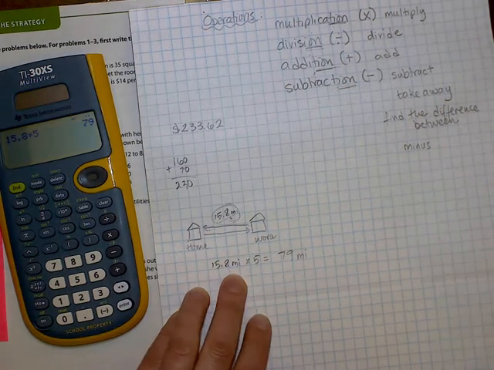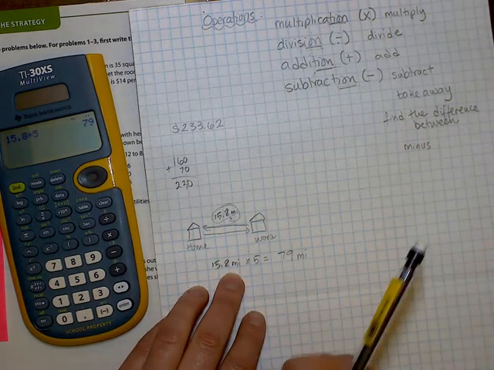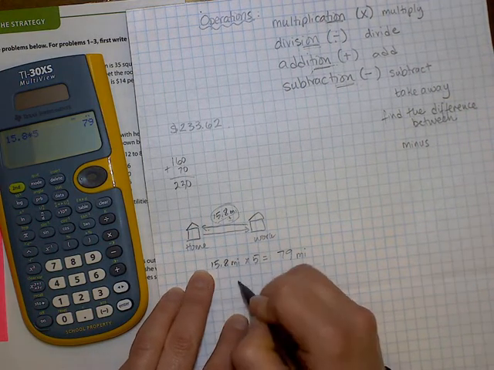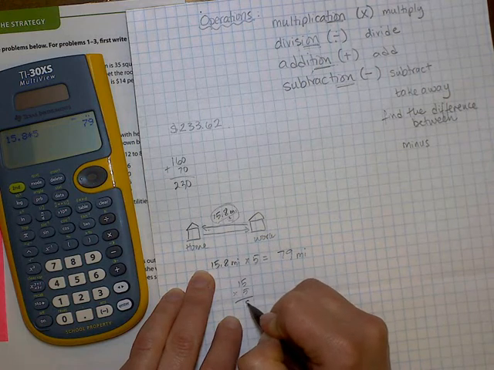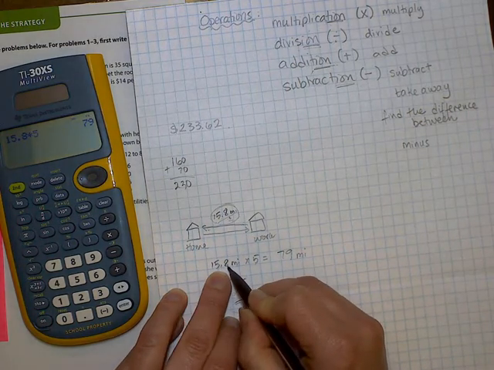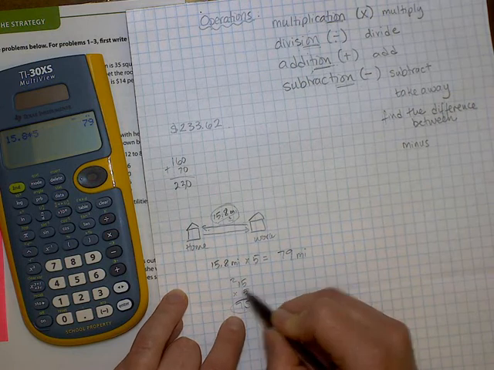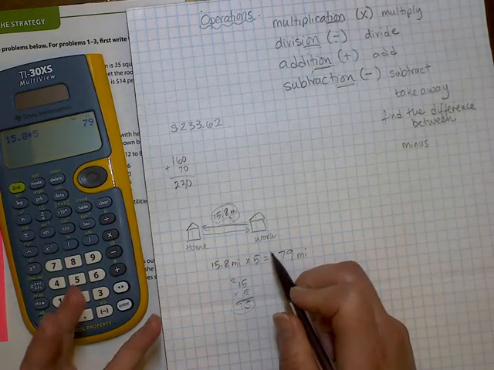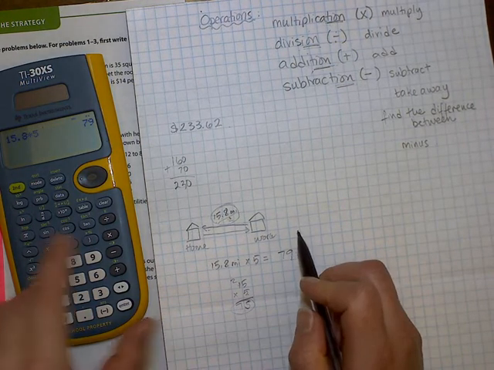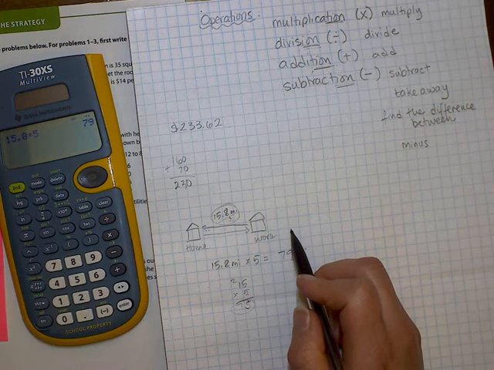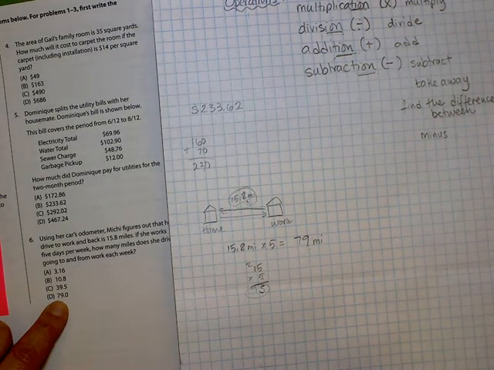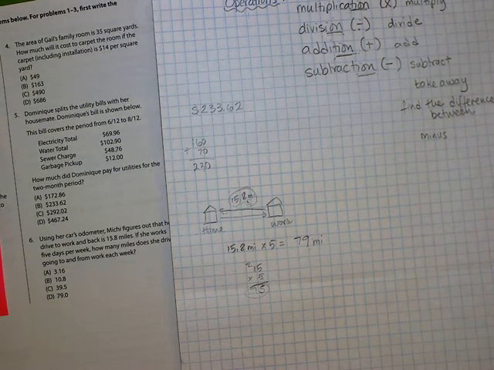79 miles, okay? Again, if I'm using a calculator on a test, I want to do it at least twice. I could also estimate. I could say 15 times 5. Well, 15 times 5 will give me 75, so approximately 75. I've got 15.8, but that's close enough. If you can simplify the numbers, we call this estimating, and get an answer that's close, that will help you to know that you plugged in the right numbers on the calculator. So my answer there would be D, 79. Good job, everybody. Hope that all makes sense. Let me know if you have any questions.